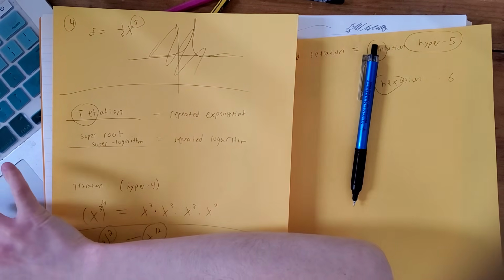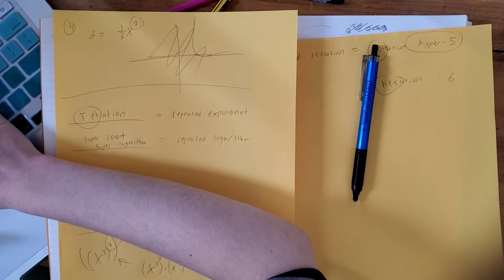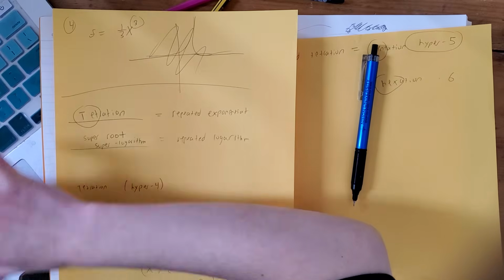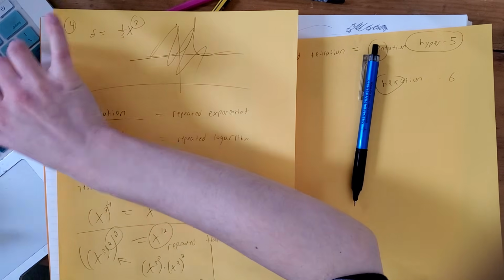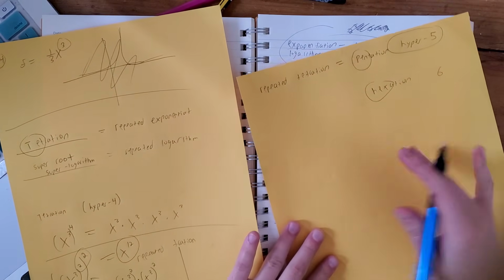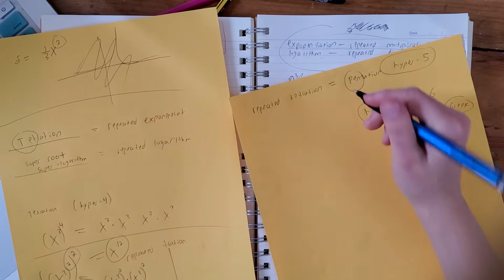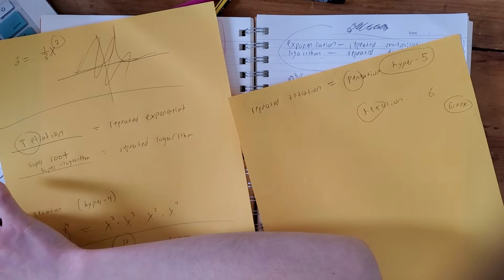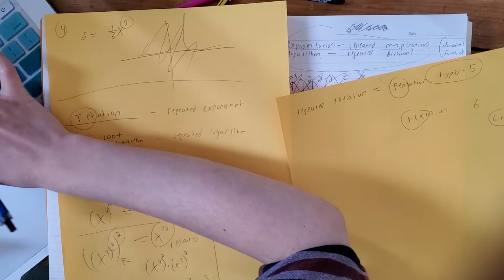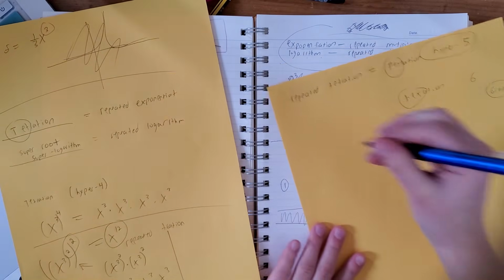So then what are these prefixes from? Is it Latin or Greek? Tetra? Okay, so this is from Greek. Okay, so now we're using Greek and Latin. So what are all of the Greek prefixes for numbers? So let's see.